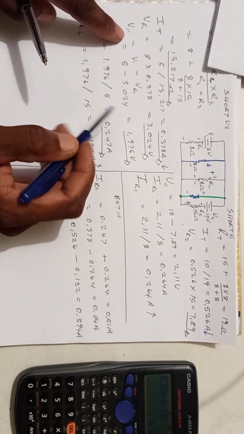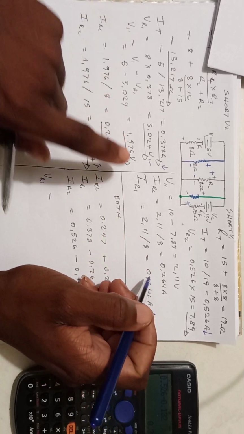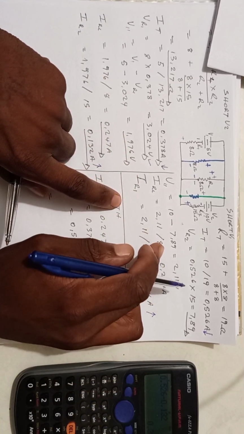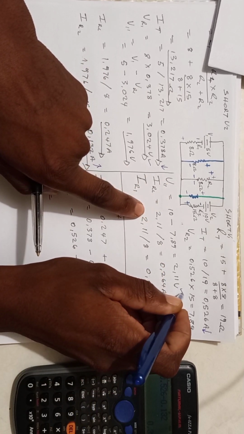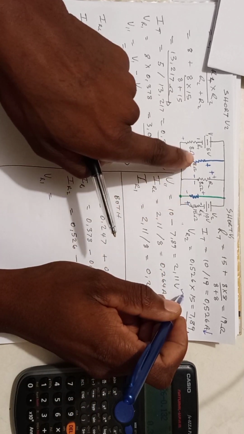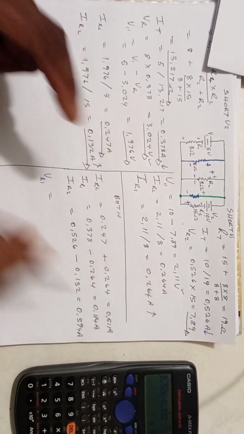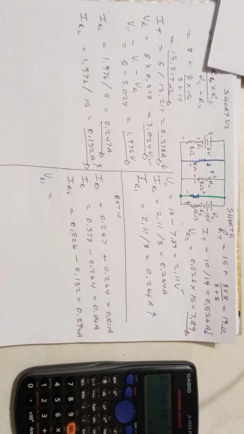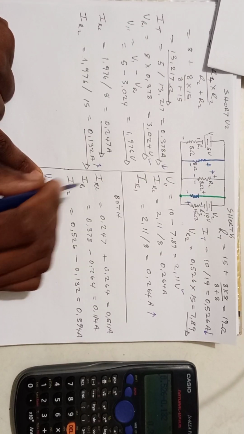So where is VR1? Is here. And where is VR1? This side. VR1 is here because R1 was now parallel. So these voltages are subtracted to give us the voltage across R1 when we are using both cells.